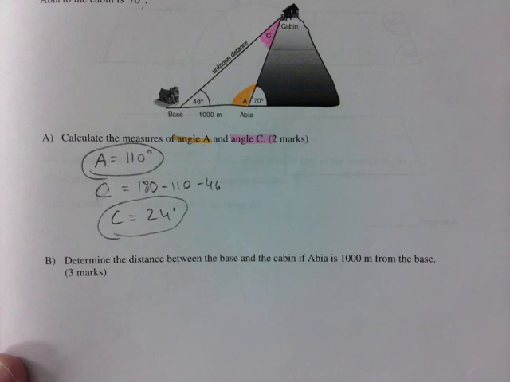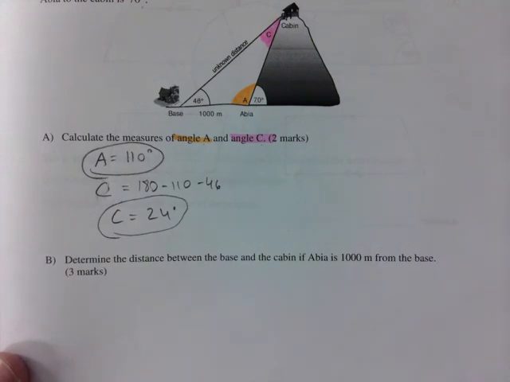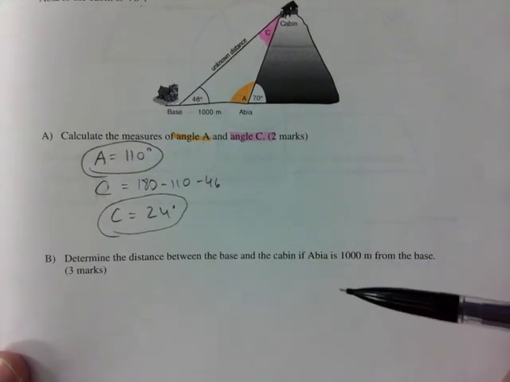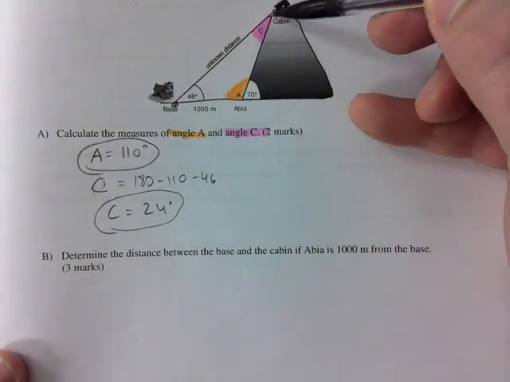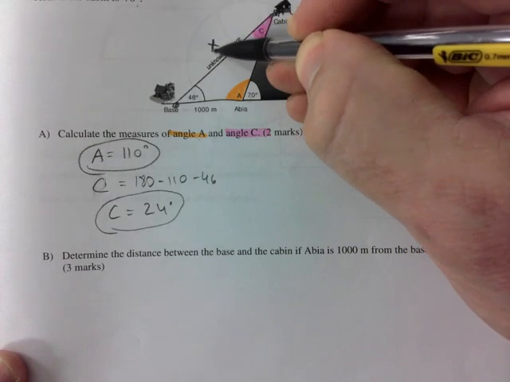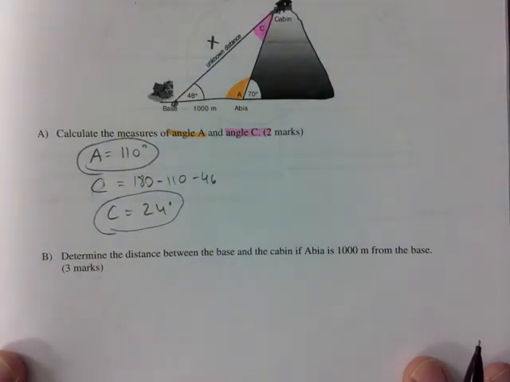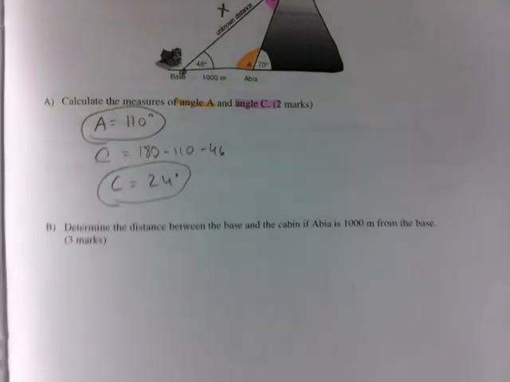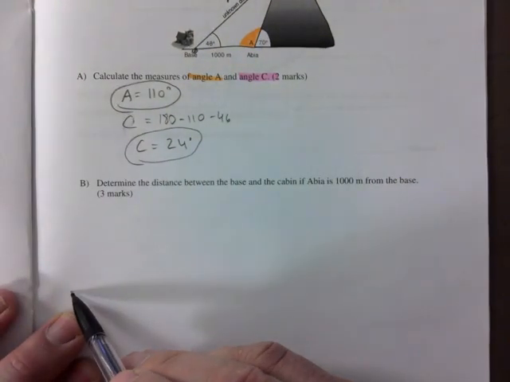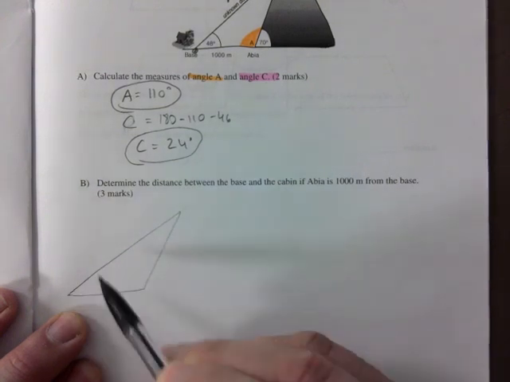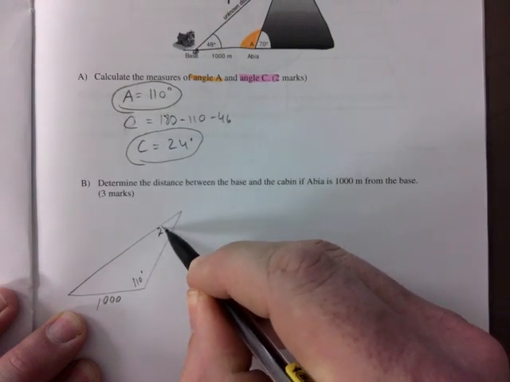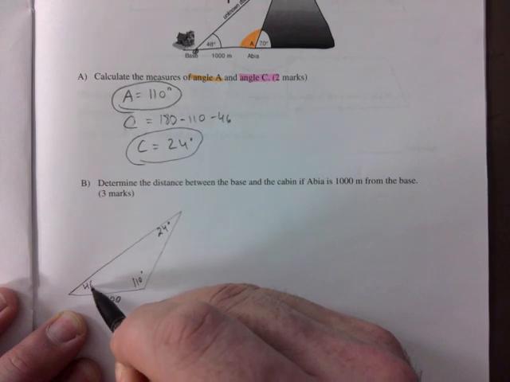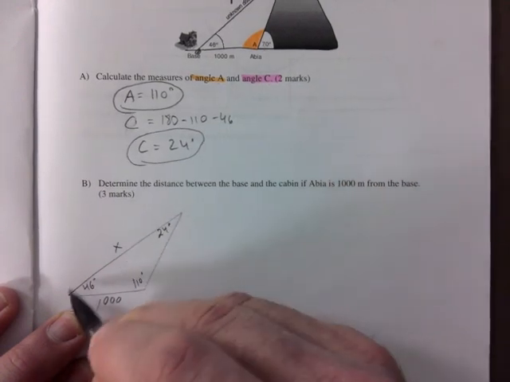B, determine the distance between the base and the cabin if Abia is 1,000 meters from the base. So they want the distance between the base and the cabin. So this is the base, this is the cabin, so they want this side right here. That's what they want to calculate. And I don't think it hurts to resketch, right? So I'm going to try my best here. We know this is 1,000. We know that this is 110. This is 24. This is 46. This is the side we're actually after here.